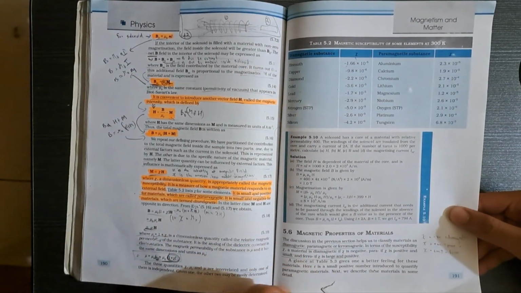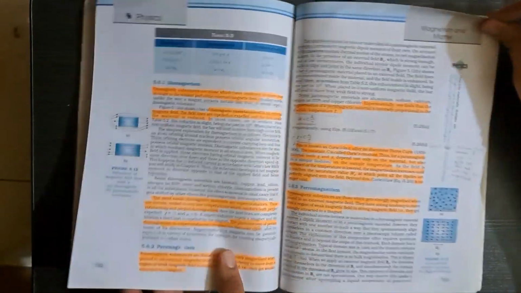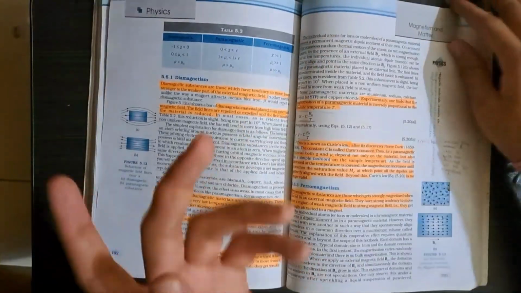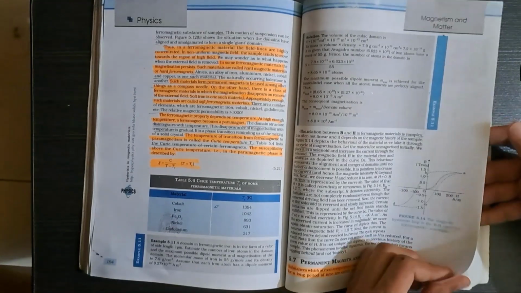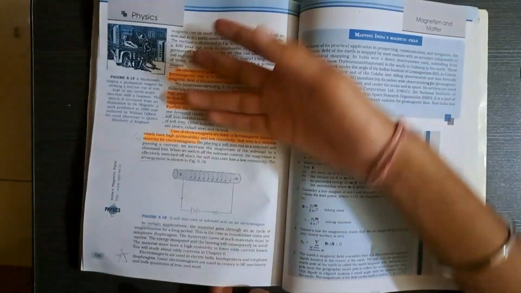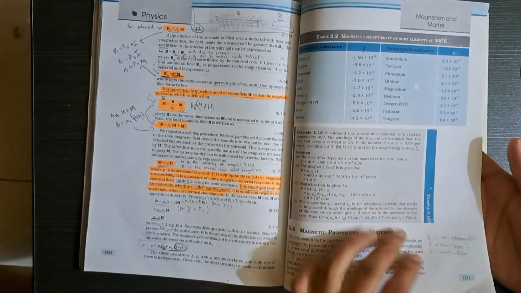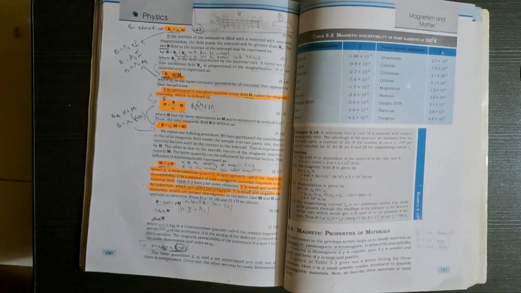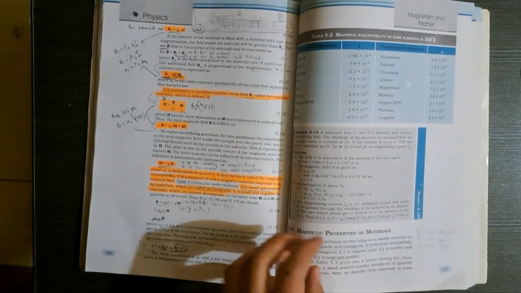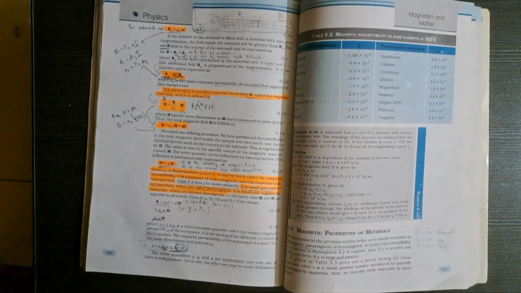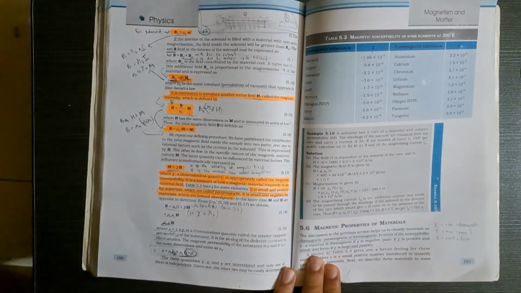In this portion, we cover the magnetic properties of materials: the three types of material, how they conduct, why they conduct, why they have a magnetic field, why they act as magnets and why they don't, and then permanent and non-permanent magnets. This will probably take about 20 minutes, not much. This one is the last video. So we will start with the magnetic properties of materials.